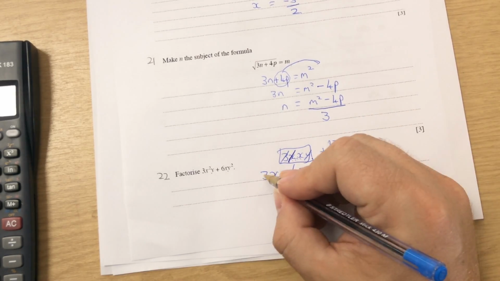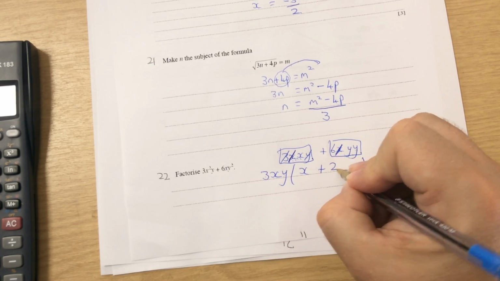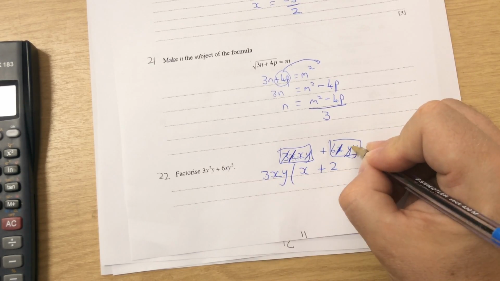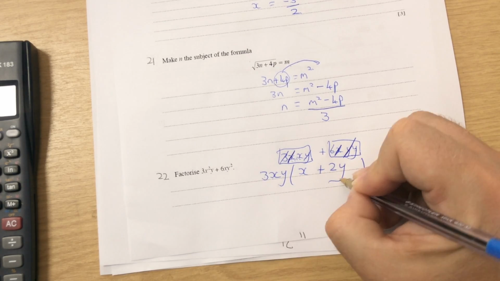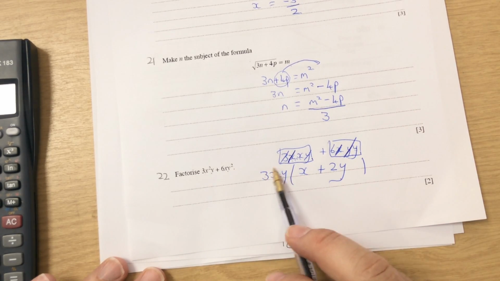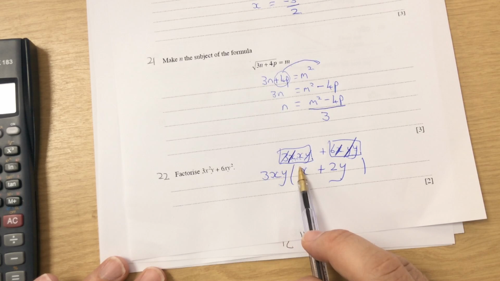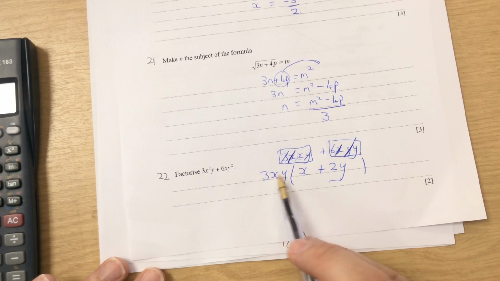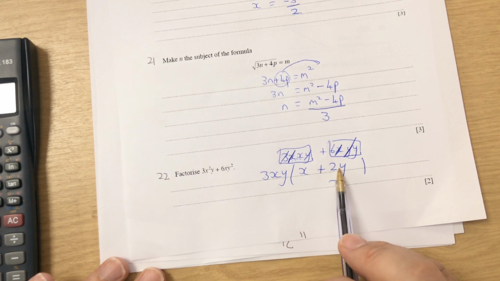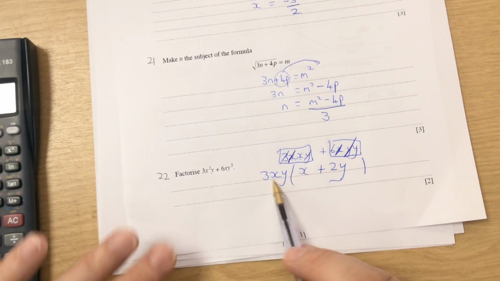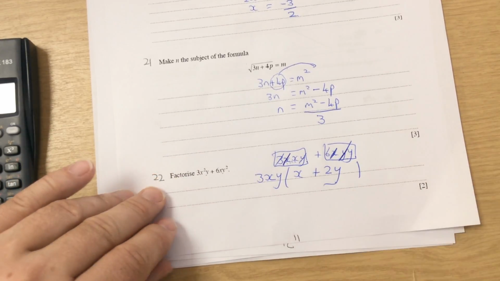And there's plus, how many 3's in 6? 2. I've taken an x out. I've taken a y out, so I'm just left with y on the end. And if you're not sure, you can multiply it out to check. So 3xy times x is 3x squared y, and 3xy times 2y becomes 6xy squared, so I know I've done it right.